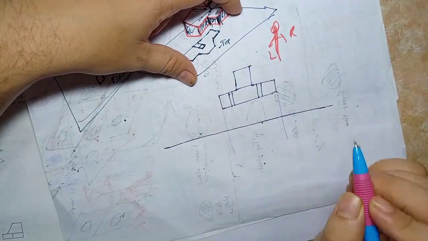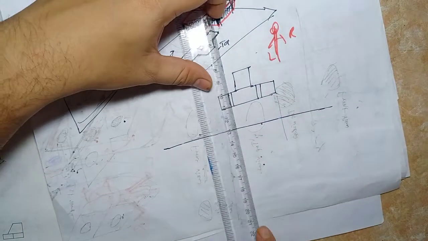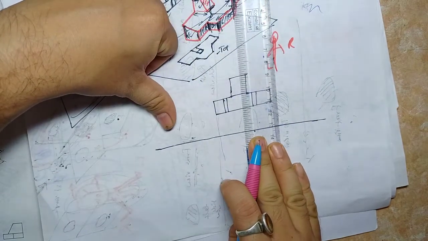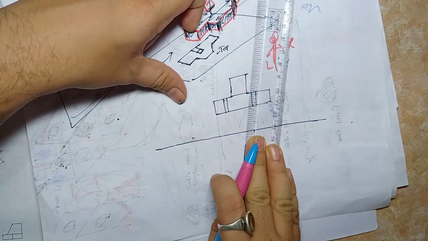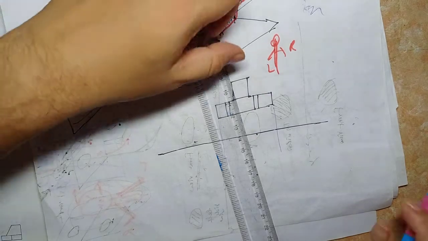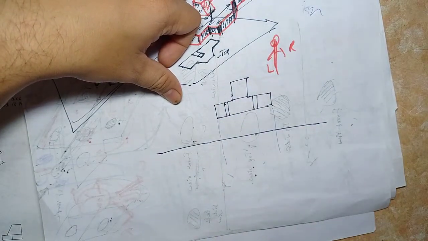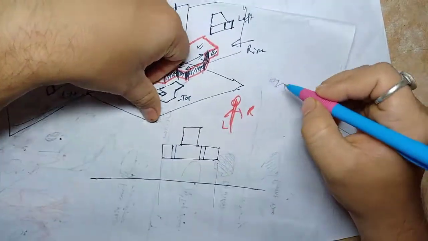Actually, you should not use a scale, because while drawing parallel lines, you can place a scale here, no problem. But it is not guaranteed that you always keep the scale parallel while moving. Just a little bit of change, any angle here changes. Understood? So that can change your drawing, and ultimately it will be a mistake later. So that's why the drafter is important.